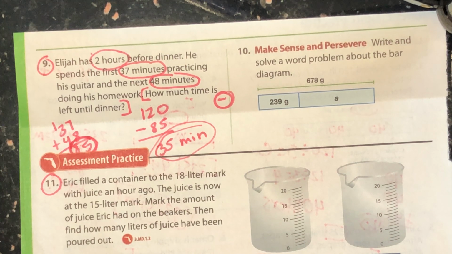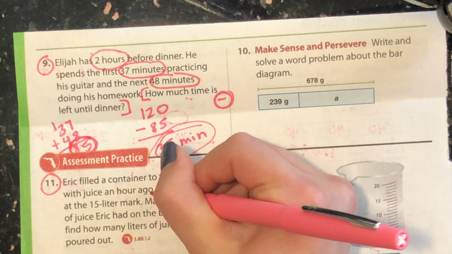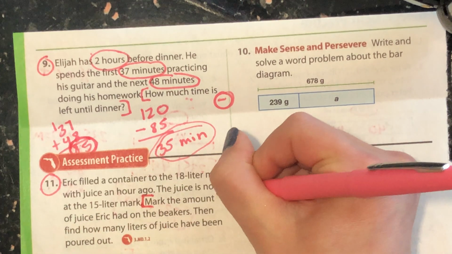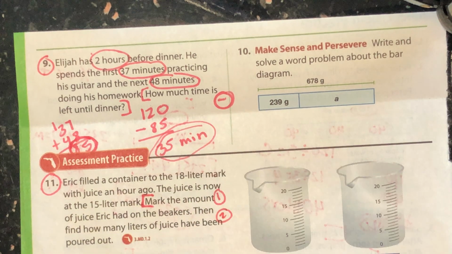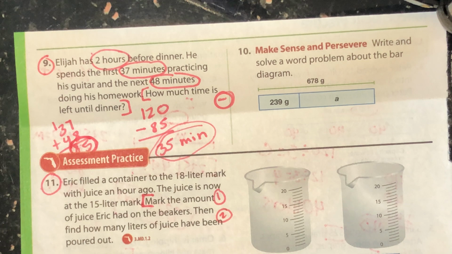All right, number 11, assessment practice. Eric filled a container to the 18-liter mark with juice an hour ago. The juice is now at the 15-liter mark. Mark the amount of juice Eric had on the beakers. Then find out how many liters of juice have been poured out. So I've got 2 jobs here. Job number 1, I have to mark on these liters. Job number 2, I have to find out how many liters of juice have been poured out.